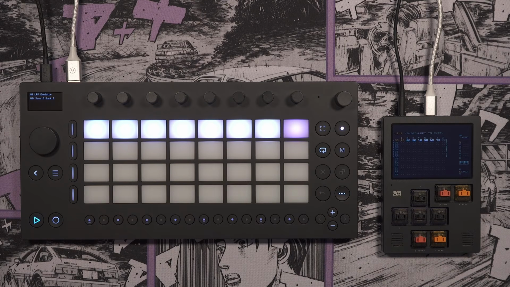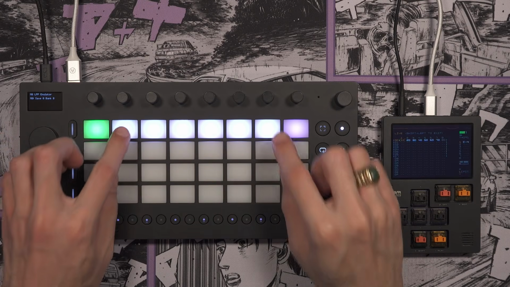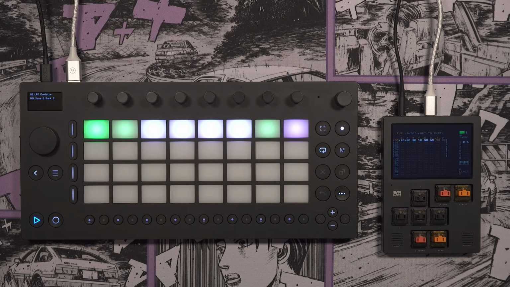So now when you select a pad for a chain, that chain will be queued to play and will start when the chain ends. And to exit live mode, you can hold Shift and press left again.